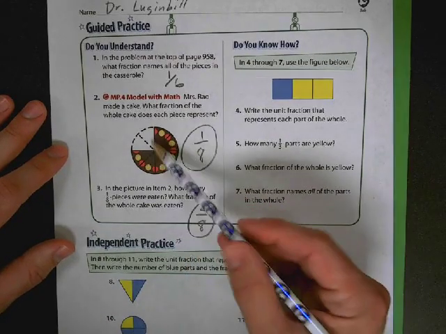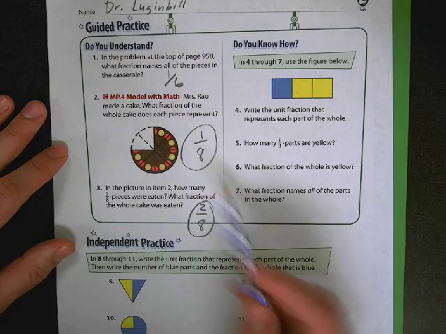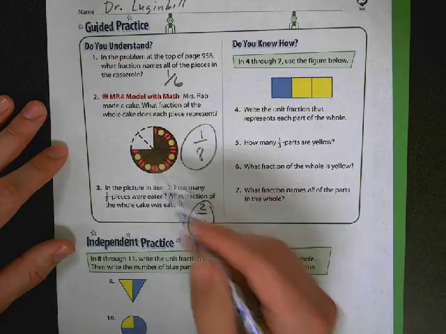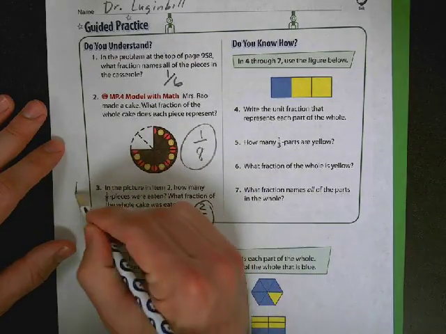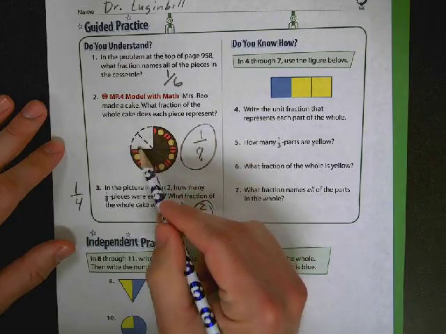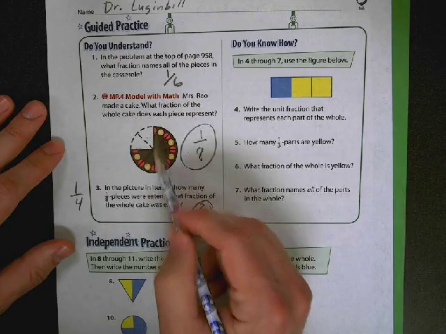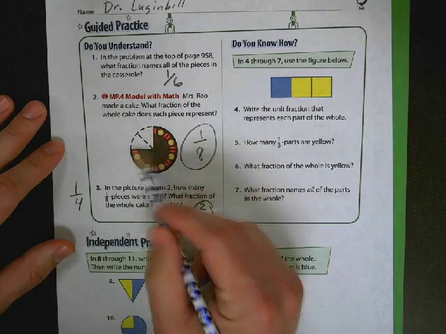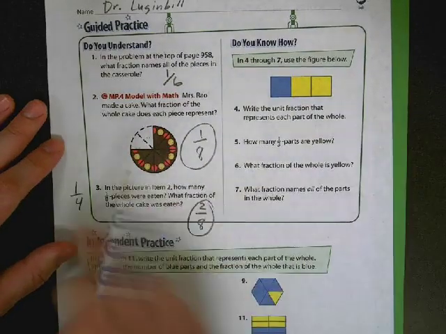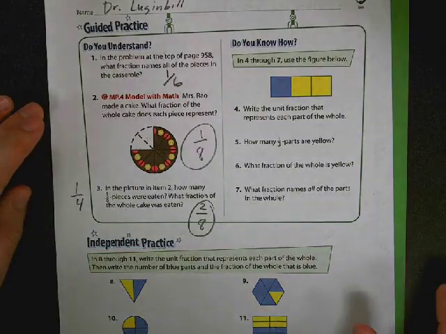So this is tricky. If you're looking at it, this is actually 2/8, but 2/8 can be reduced to 1/4. Why is it 1/4? Because there's 4 parts. Two make a fourth. 1, 2, 1, 2, 1, 2, 1, 2. That's a fourth of the pizza. If there were 4 pieces, that's that chunk right there, the fourth. So this is tough because it's reducing fractions.